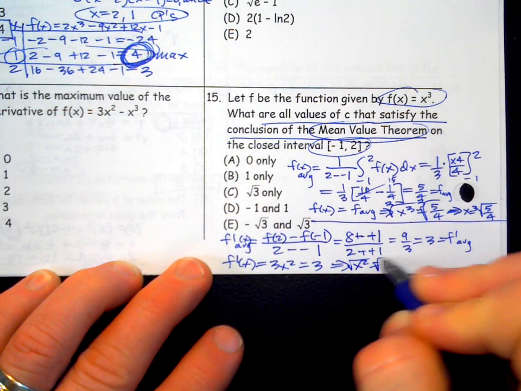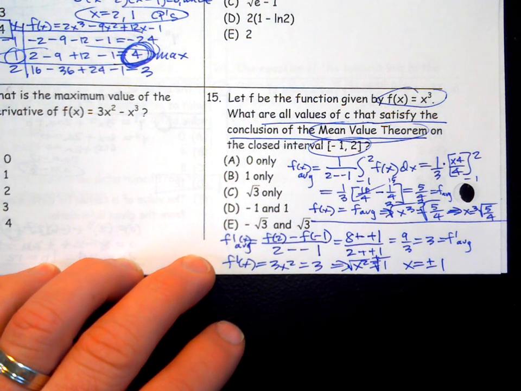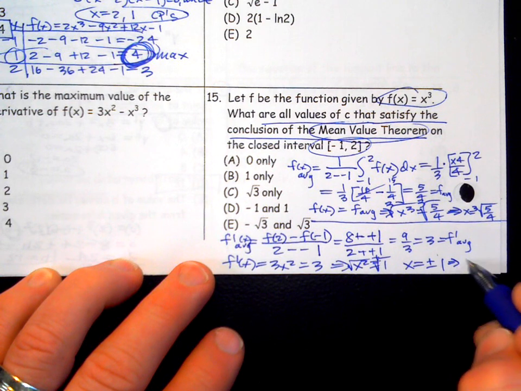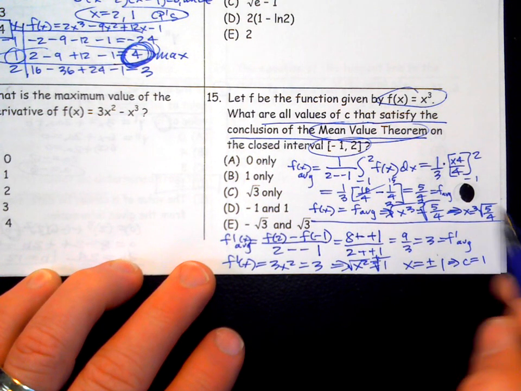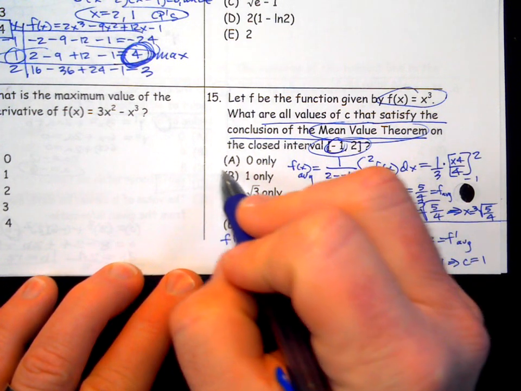And then we take the square root of both sides, plus or minus. And it could be either one. And we're going to go with just the positive value because the negative value is on the edge. And because it's derivative, we're going to exclude that. So we're going to go with 1 only.